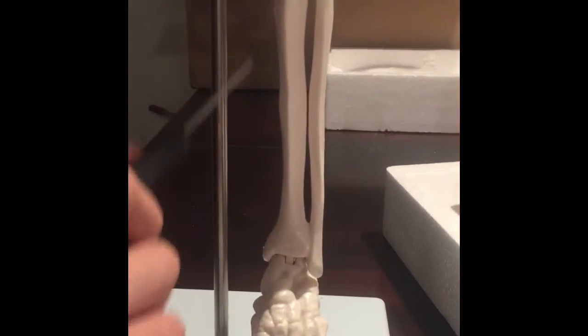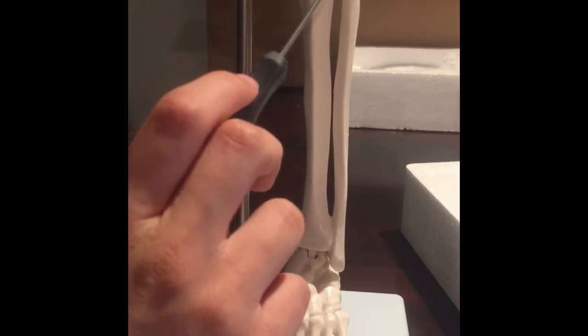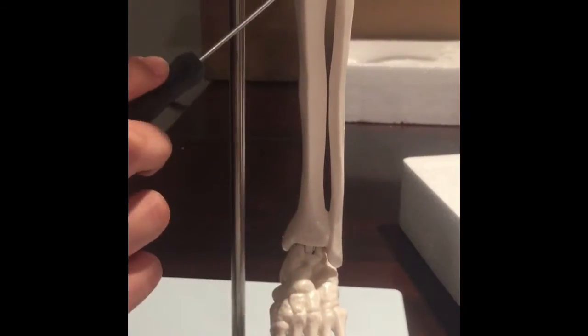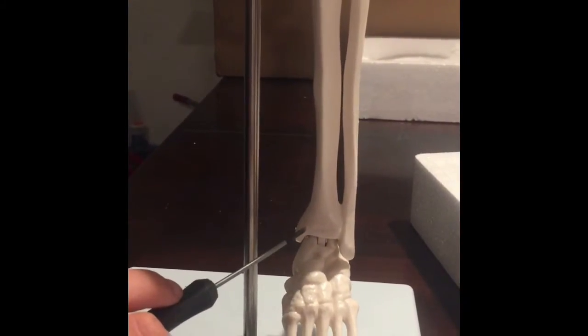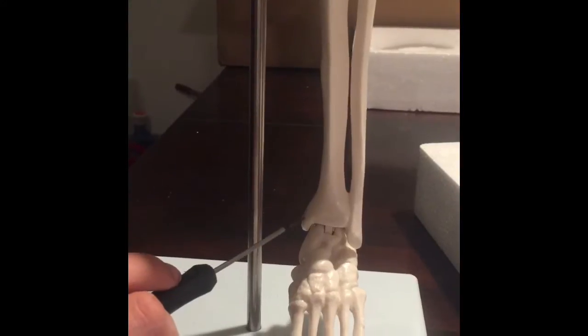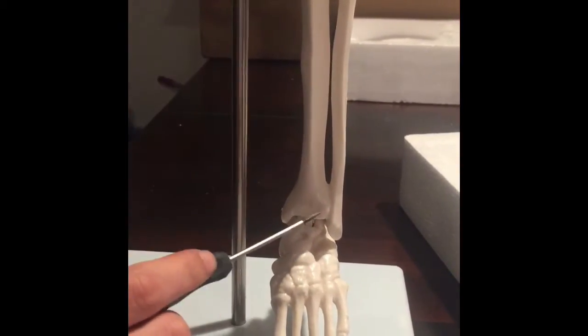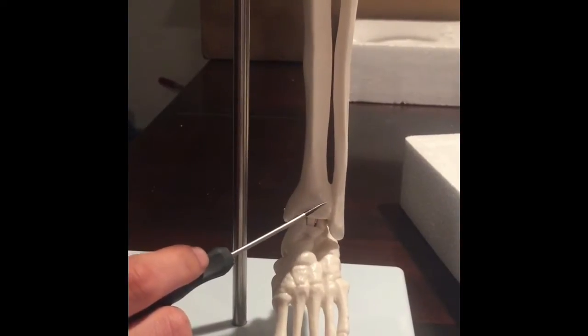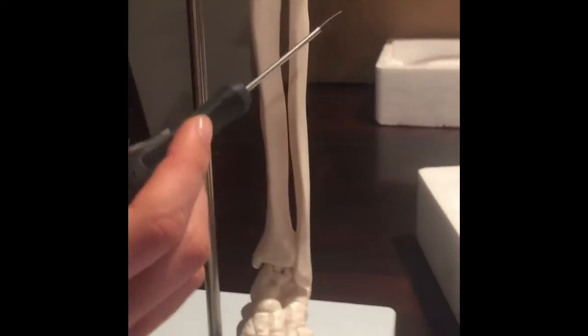So for the tibia, we have the medial and the lateral condyle. And then we have the tibial tuberosity, then the medial malleolus, and then the proximal and distal fibular joints. And then this is the fibula. We have the head up here, and then the lateral malleolus.